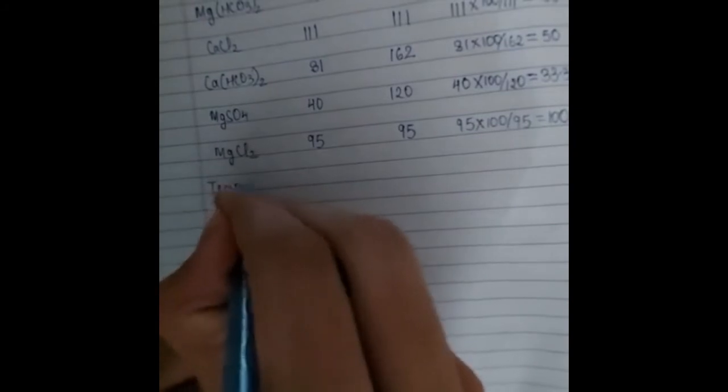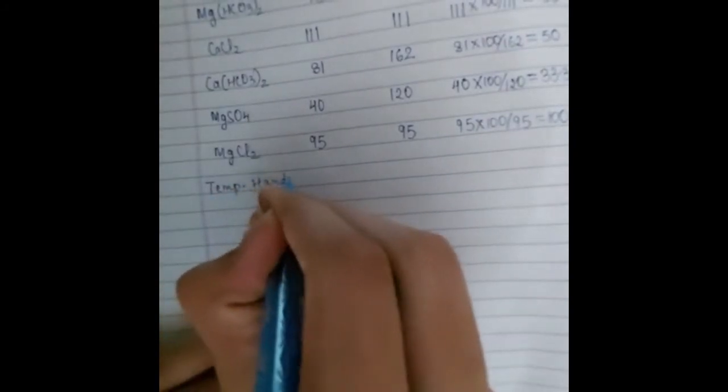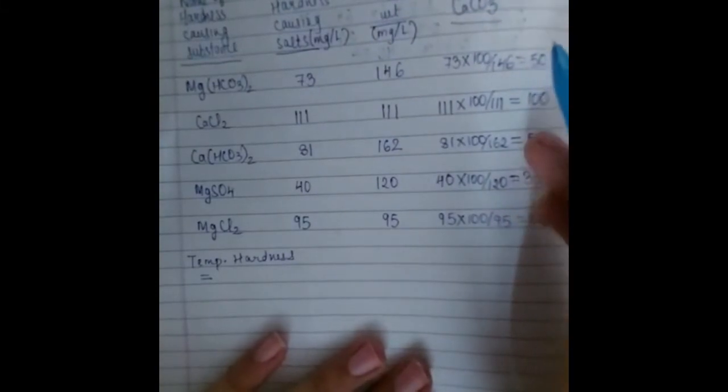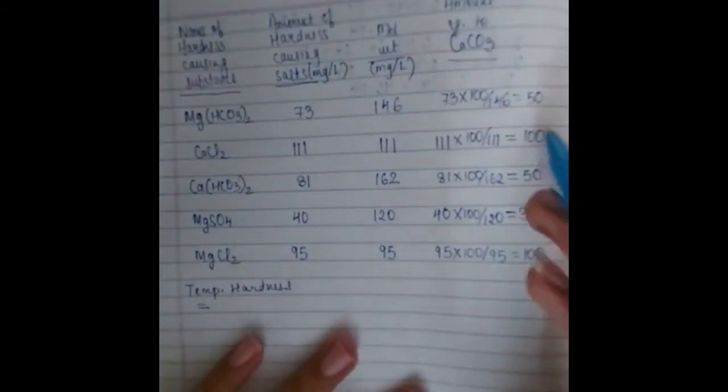Now let us calculate temporary hardness. To calculate temporary hardness, we have to identify the salts causing temporary hardness. So in this case, it's Mg(HCO3)2, magnesium bicarbonate. So the amount equivalent in CaCO3 equivalent is 50.